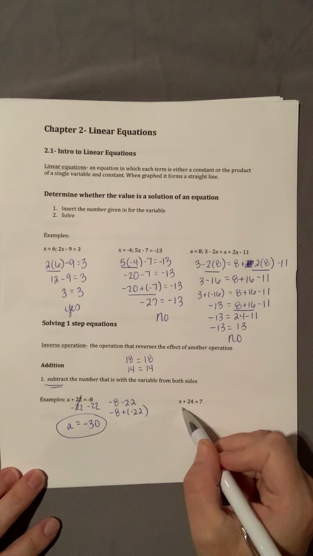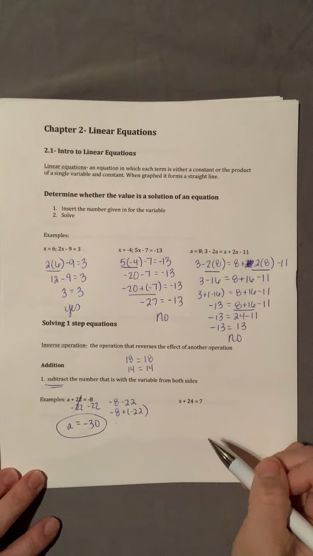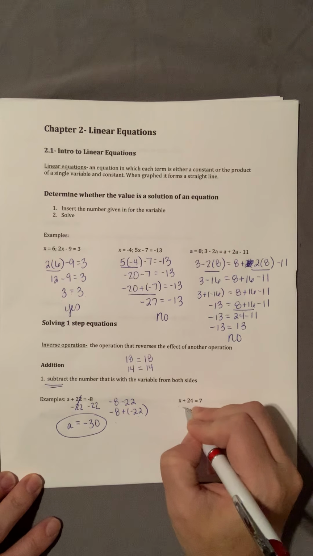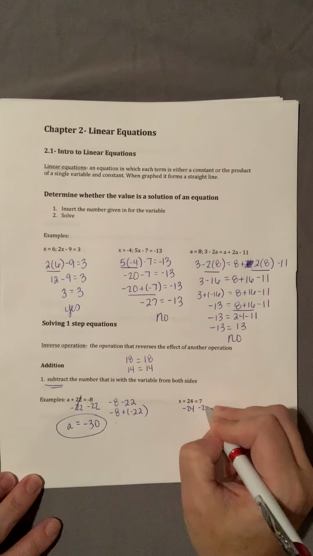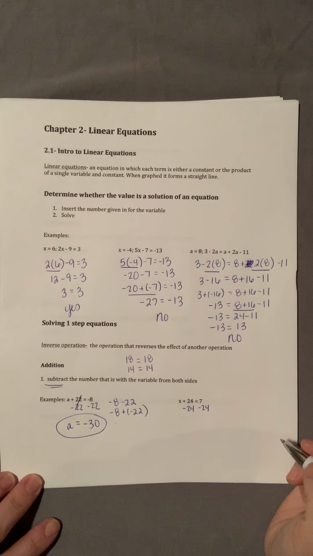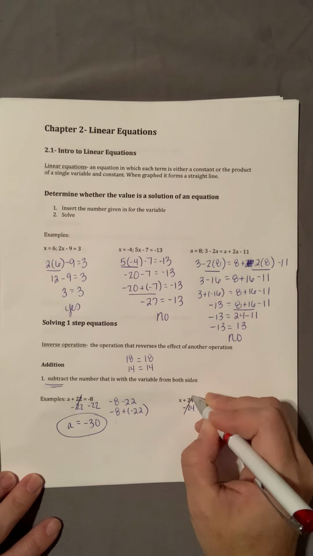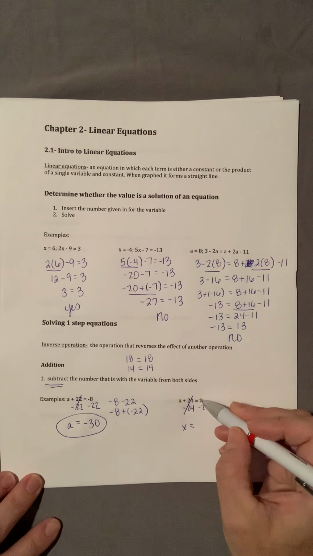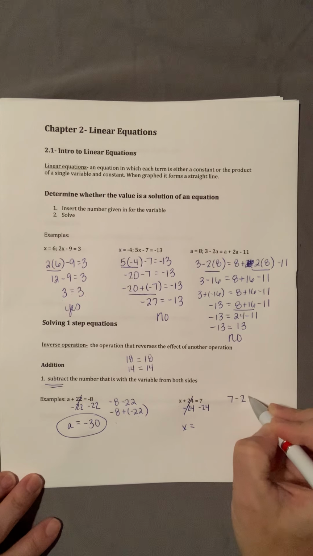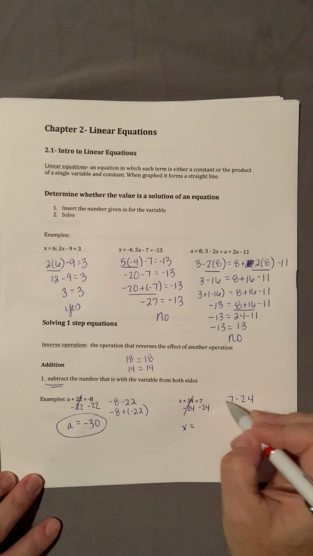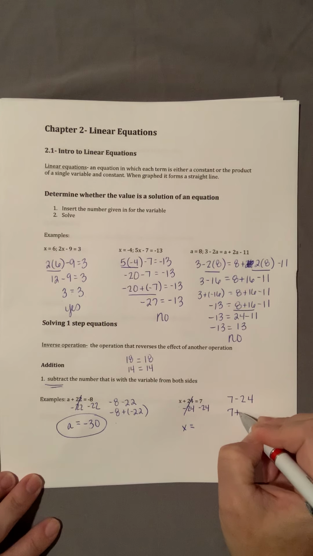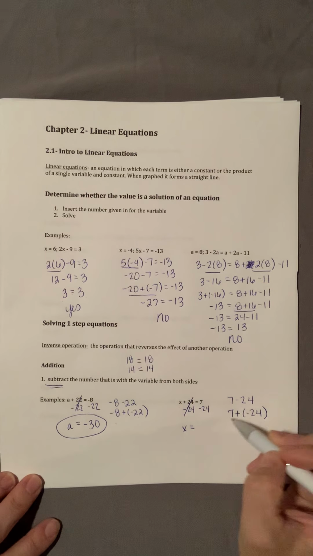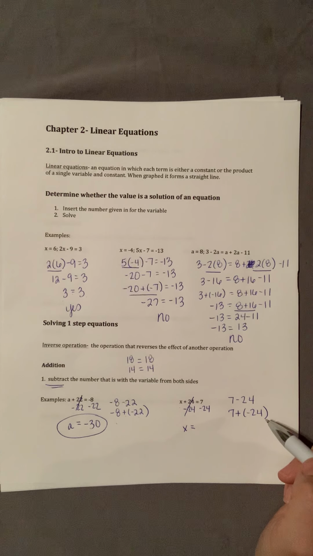Okay. This one I want to get the x by itself, so I have to get rid of the 24. If it's add 24, we're going to subtract 24 from both sides. 24 minus 24 is 0, leaves you with x. 7 minus 24. Can't take 24 away from 7, so keep, change, change. And now you have one of each. And when you have one of each, you subtract.